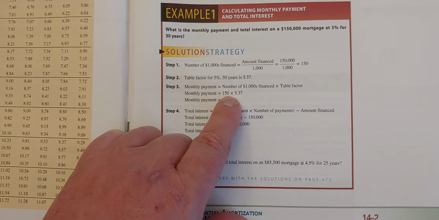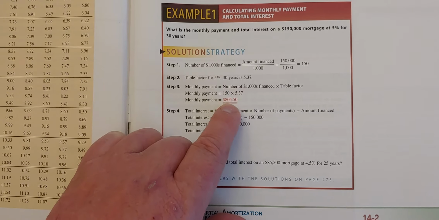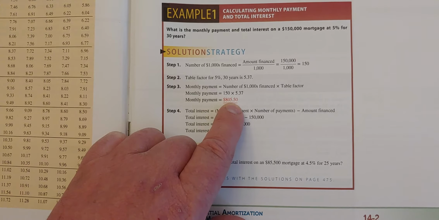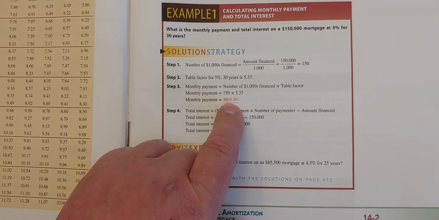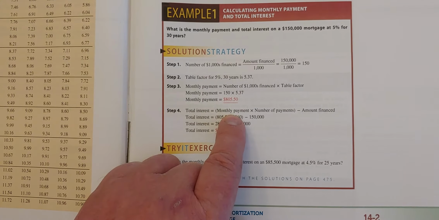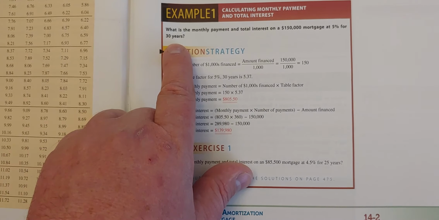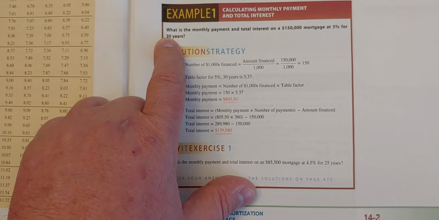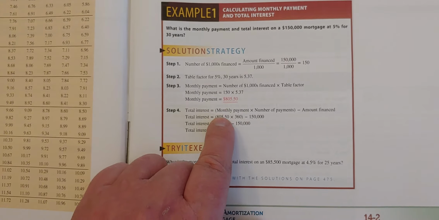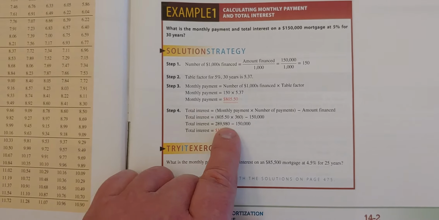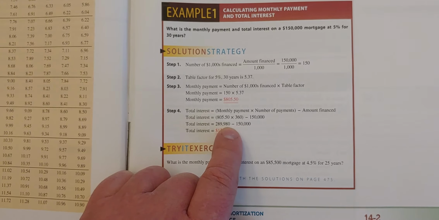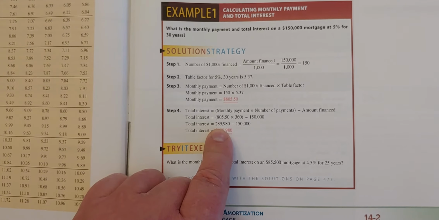So we multiply that by the number of thousands, 150 times 5.37. And your payment is going to be $805.50. So on a 5% loan, you're going to pay $805 per month. And that's interest and principal. So the total interest then, how many payments are we going to make in 30 years per month? Well, 30 times 12 is 360, right? So 360 times the amount we're paying per month, $805.50 times 360, should be $289,980. So for a $150,000 loan, you are paying almost $290,000.